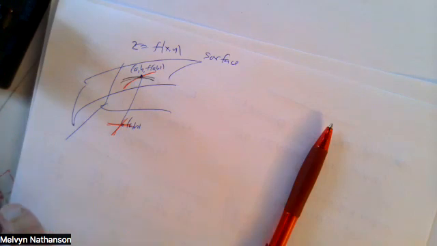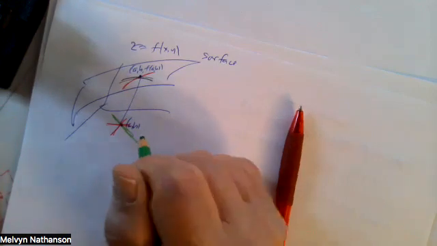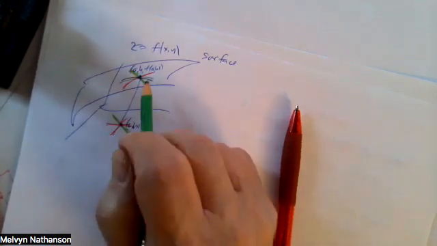And the rates of change along those curves are the partial derivatives. But we want to know in general, if you go off in any direction, how rapidly or slowly is the function changing in that direction?